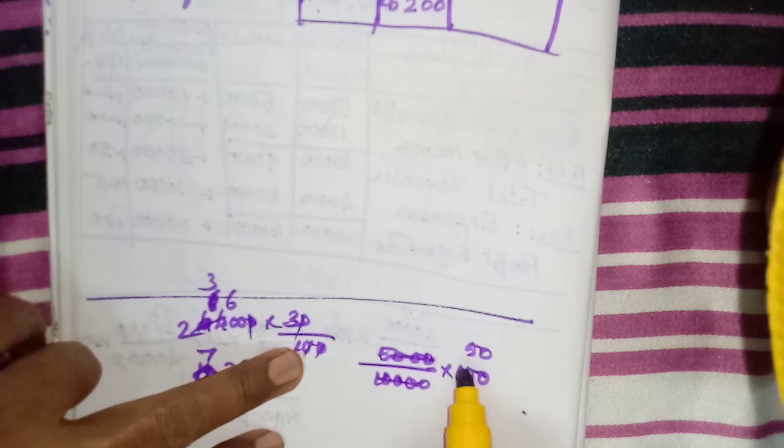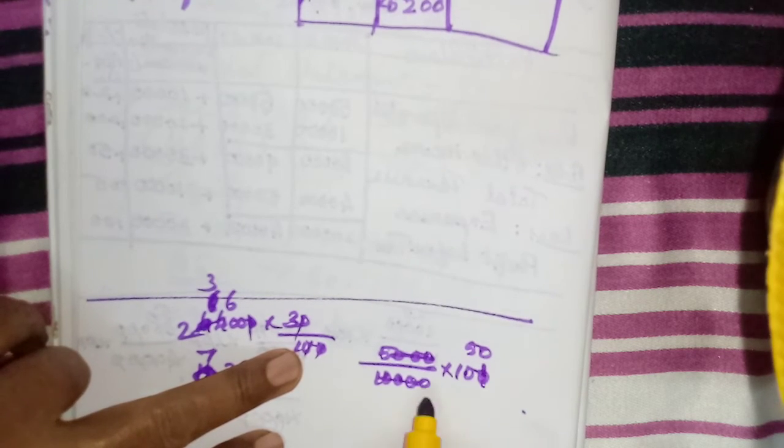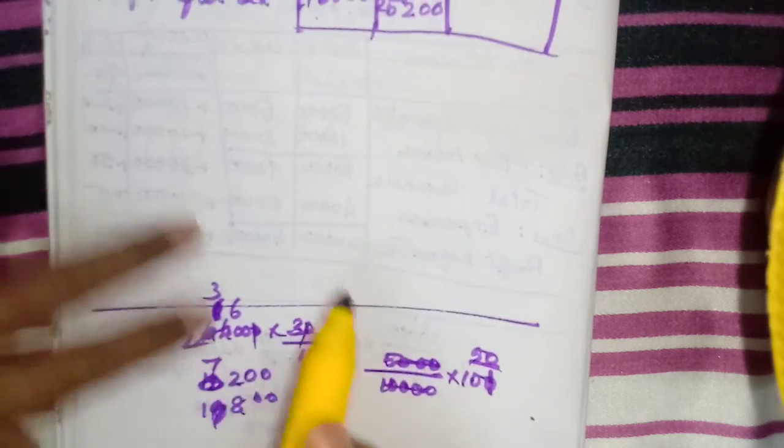Here on 0 we will cut, isn't it? So 5 into 10, 50 we will get.